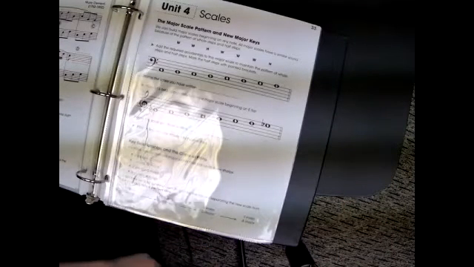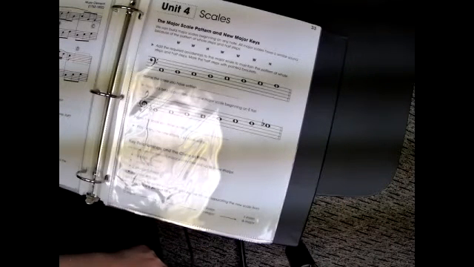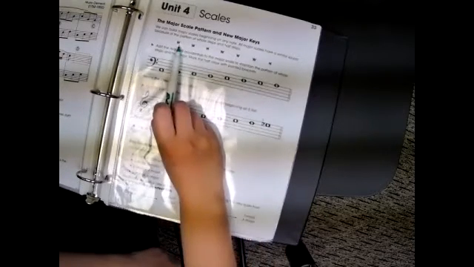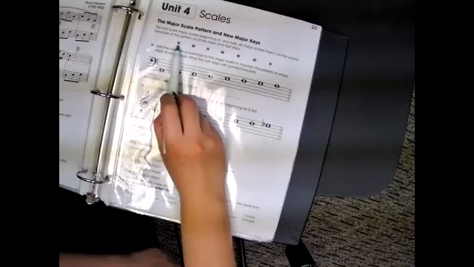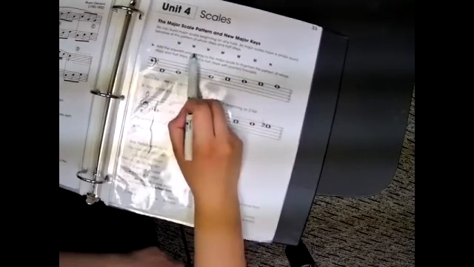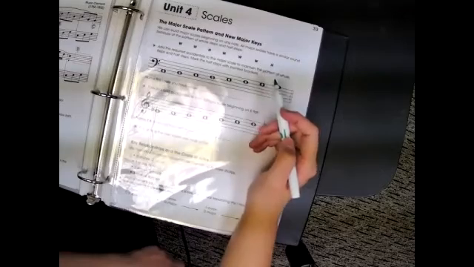First thing that we need to know is that each major scale has the exact same pattern. For example, the major scale is built on whole, whole, half, whole, whole, whole, half. So these are the relationships between each step.